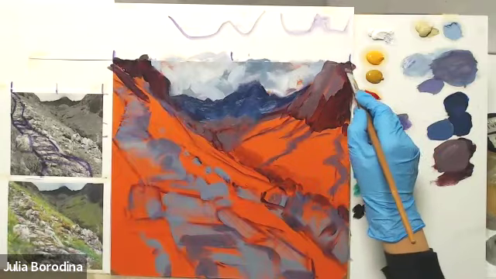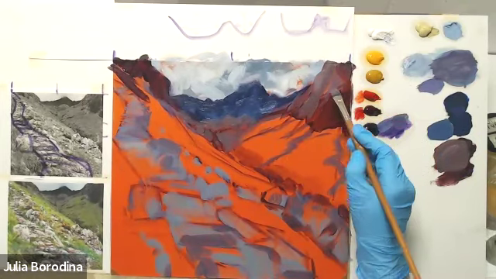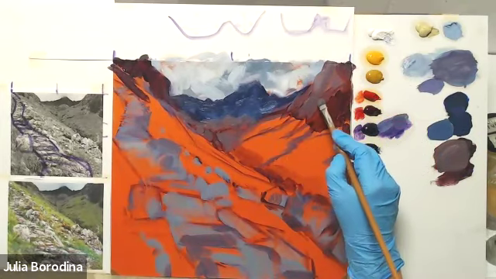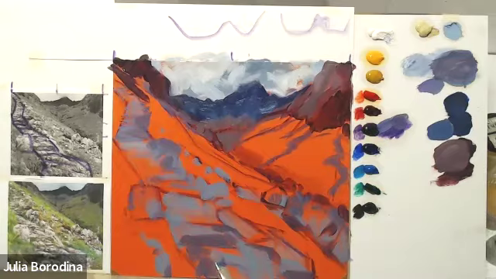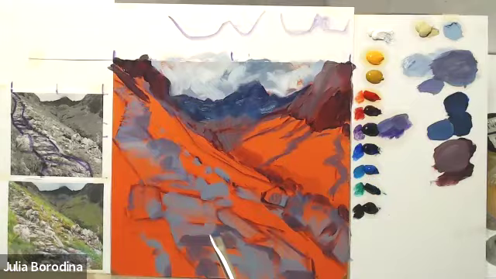The orange is lovely, partially showing through. Okay, just wanted to mingle the colors and see what's going to happen to them. Mingle the shapes. If it comes out slightly different to what it's on my painting, it doesn't matter.